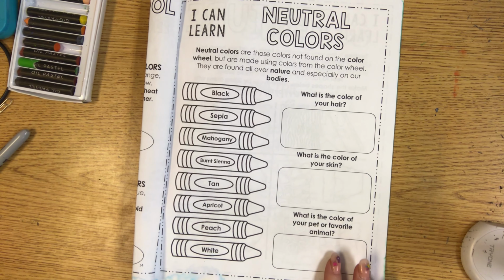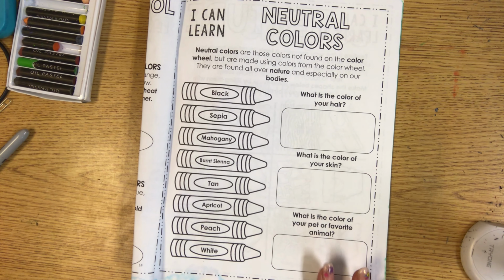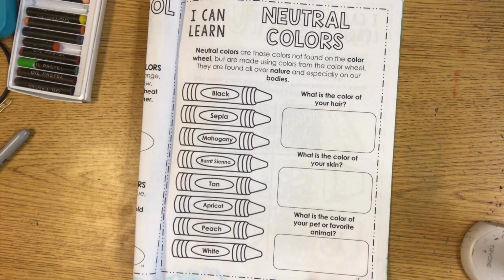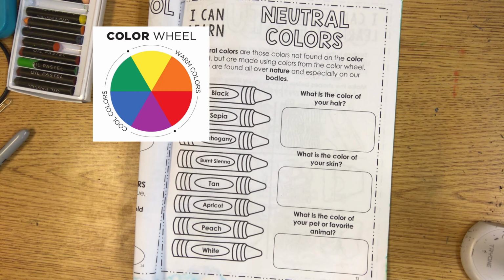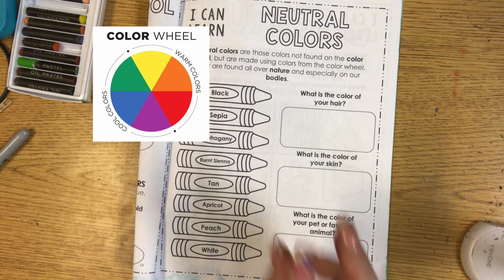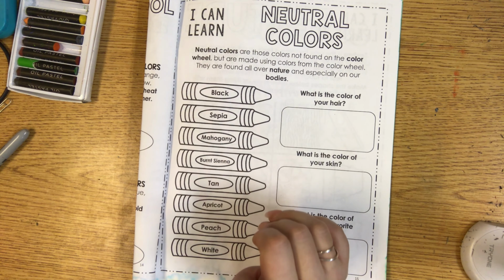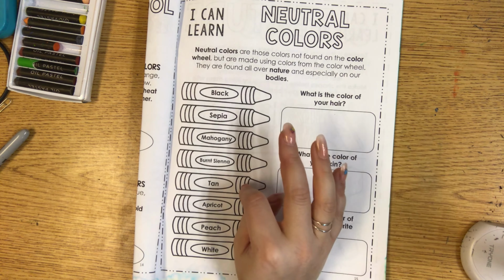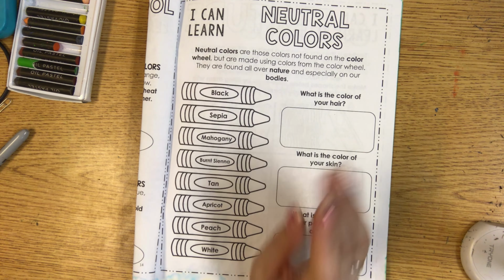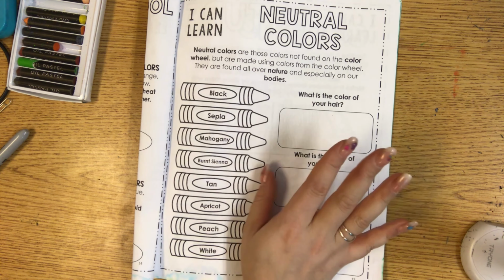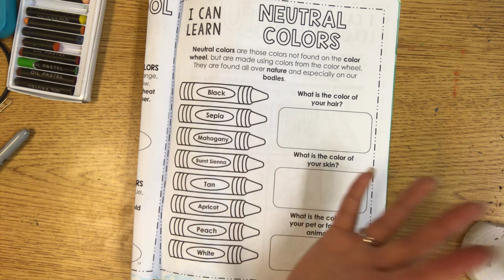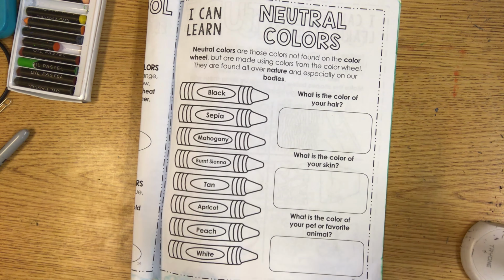For today's project, we're going to be using what is called neutral colors. Neutral colors are colors that are not found on the color wheel, but are made using colors from the color wheel. So if you mix a lot of colors together, usually you get like a tan or a brown or a dark brown. Those are all neutral colors. So just think of colors that if you just mix all your paint together, what kind of color would you get? Those are called neutral colors.